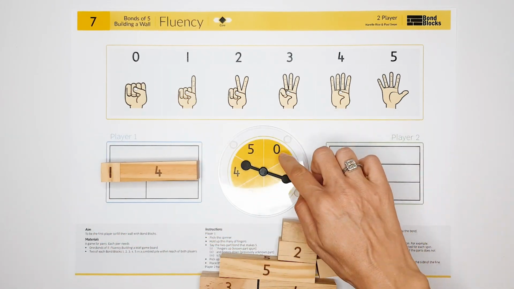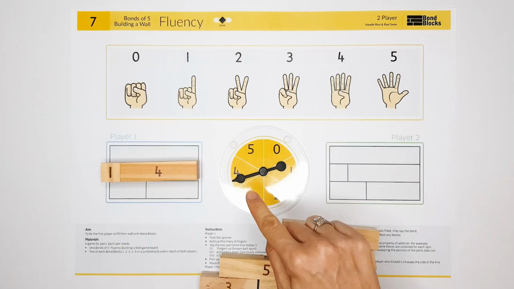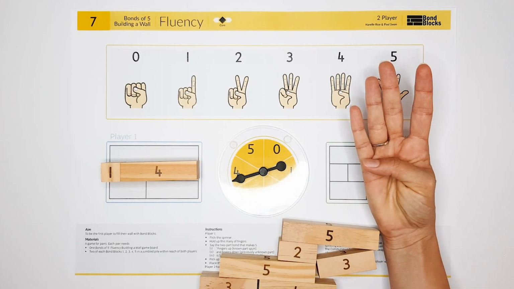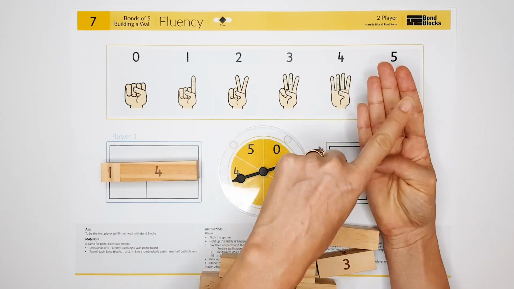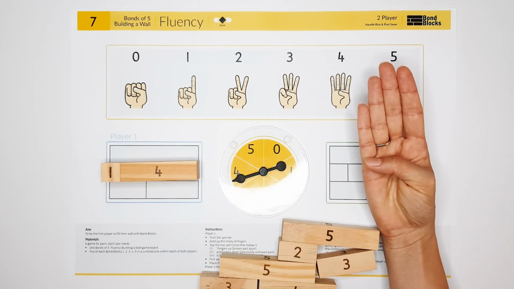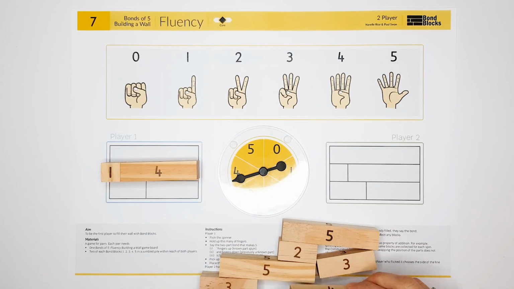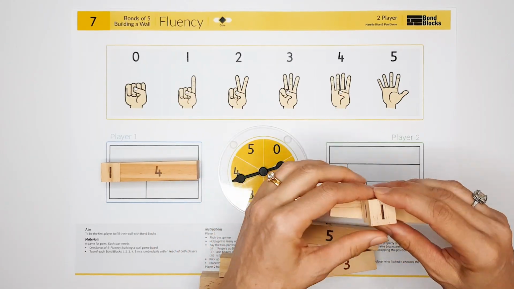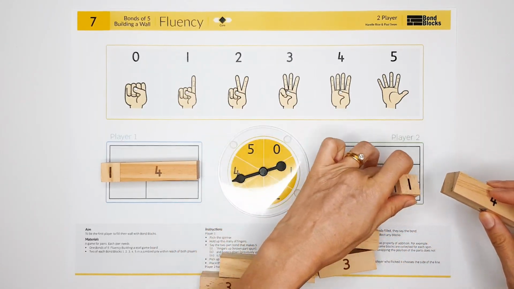Player 2 has a turn. They spin the 4, so they make the 4 and hold up those fingers and then say it. 4 and 1 is 5. When they place the blocks, even though they spun 4 and 1, you can swap the order of the blocks to place them on that row.